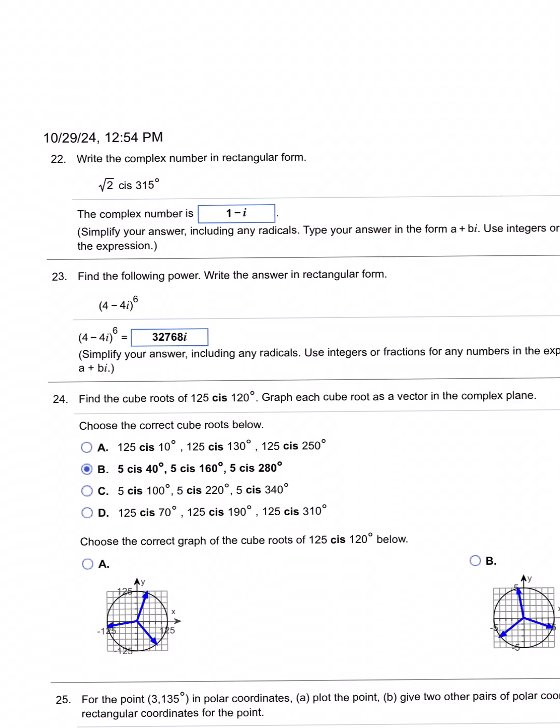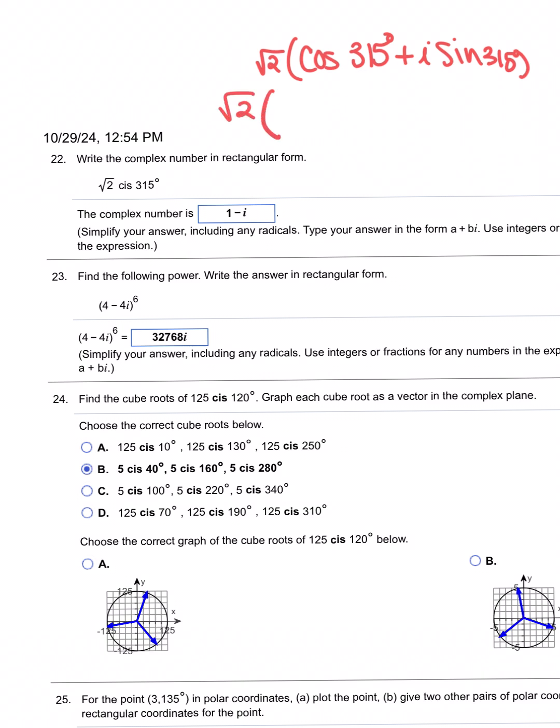Number 22, we're going to write the complex number in rectangular form, square root of 2 cis 315. So I would write that in the long form, square root of 2 parentheses cosine of 315 degrees plus i sine of 315 degrees. Cosine of 315, you can use the unit circle. That will be square root of 2 over 2 plus i. Sine of 315 is negative square root of 2 over 2.